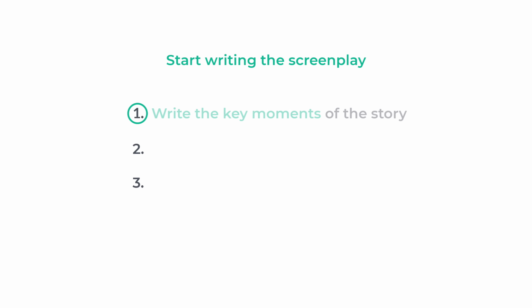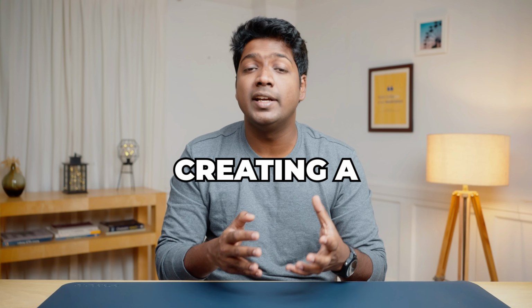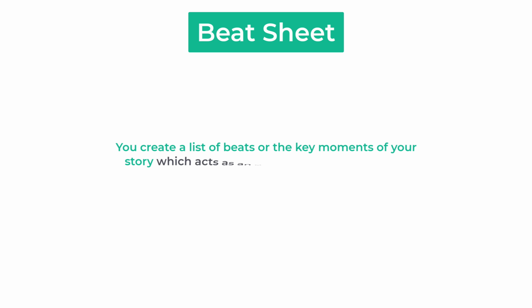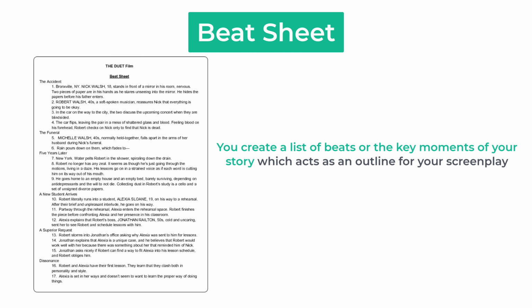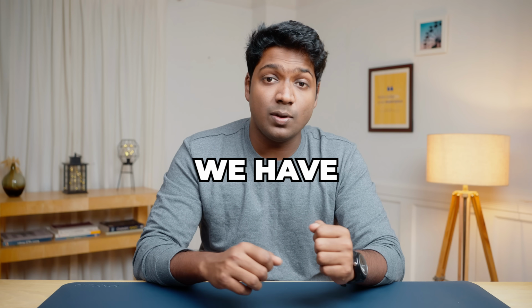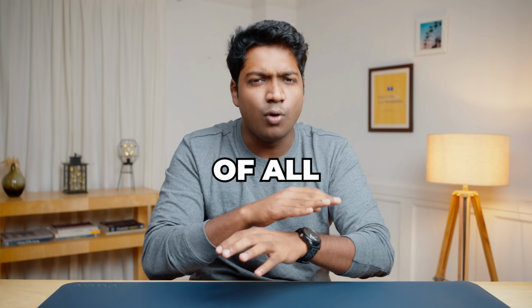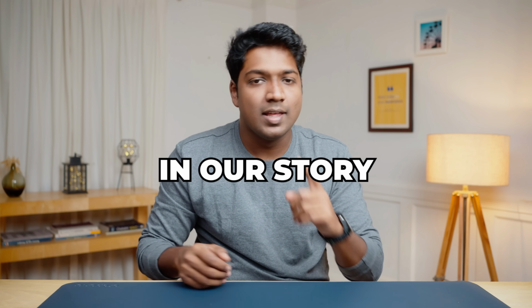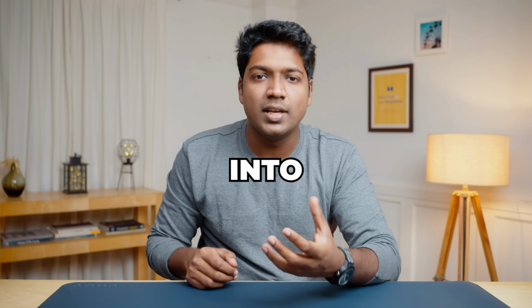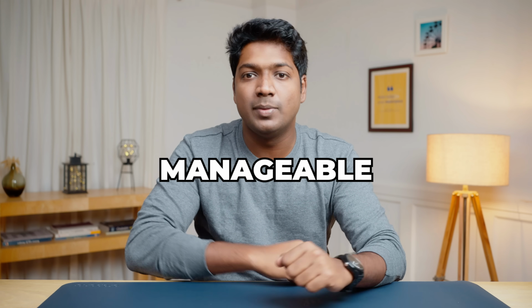The first step is to write the key moments of the story. Writing the key moments of your story is called creating a beat sheet in the world of screenplay. As the name suggests, you can create a list of beats or the key moments of your story which acts as an outline for your screenplay. And since we have used the 4-act structure, we need to write down the key moments of all the 4 acts in our story. This will help us break down our story into smaller and manageable steps.